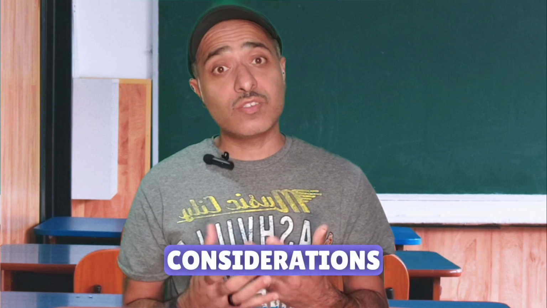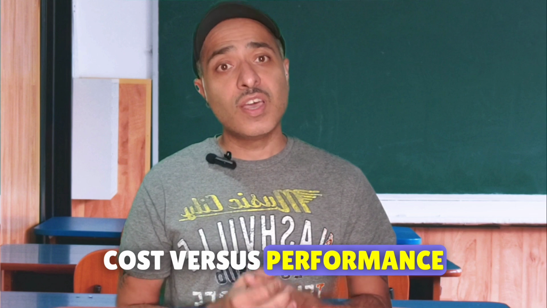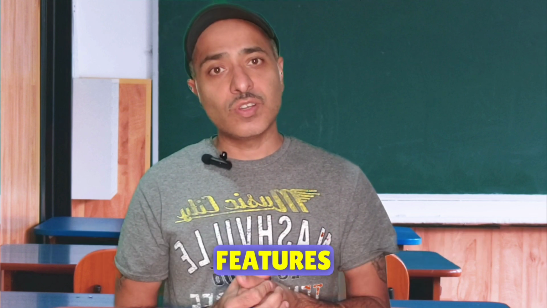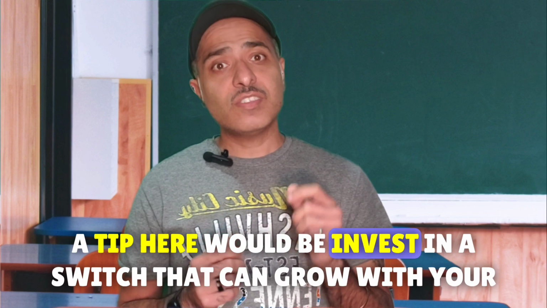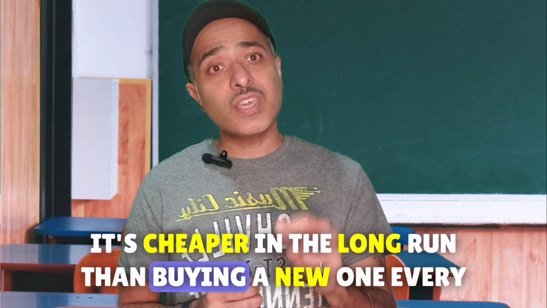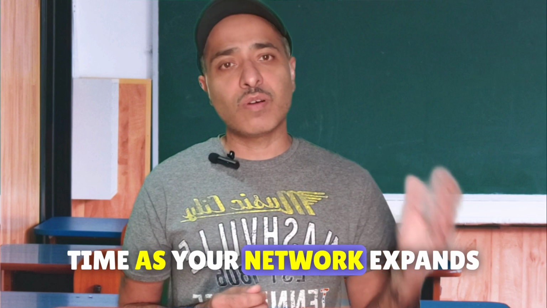Fourth is your budget considerations, cost versus performance. Layer 3 switches cost more, but offer more advanced features. A tip here would be to invest in a switch that can grow with your network. It's cheaper in the long run than buying a new one every time your network expands.